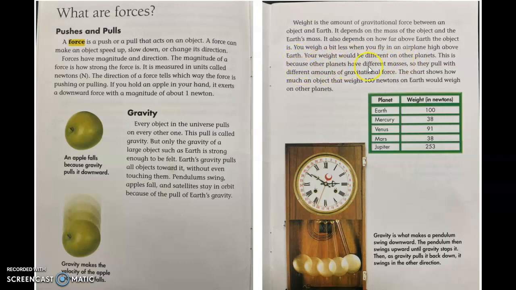This is because other planets have different masses, so they pull with different amounts of gravitational force. The chart shows how much an object that weighs 100 newtons on Earth would weigh on other planets. Planet and weight in newtons. Earth is 100, Mercury 38, Venus 91, Mars 38, and Jupiter 253.